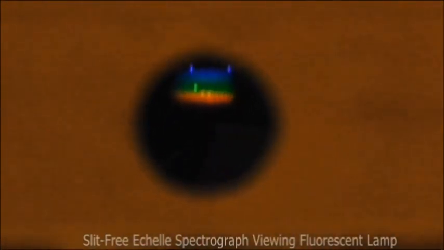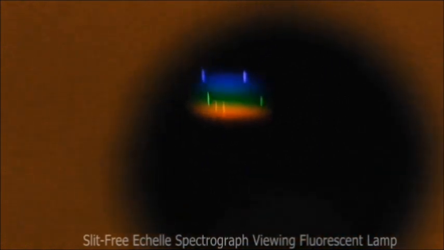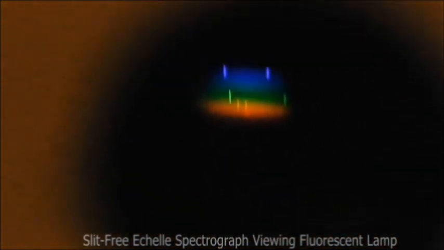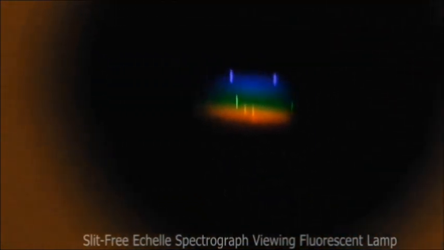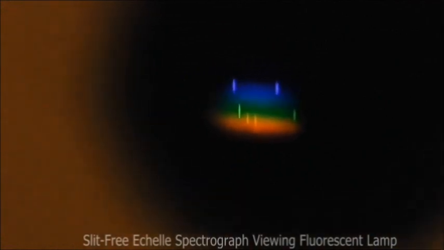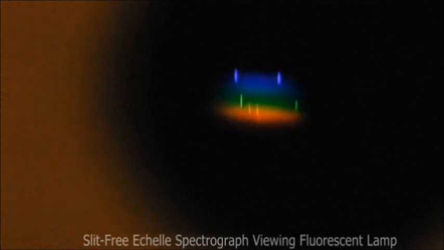Let's take a look. We're going to take a look at that fluorescent lamp through this high-tech spectrograph, and indeed we see a much more detailed spectrum than what we saw before. That single yellow line is now split into two. They're only 2 nanometers apart. This is extremely high resolution from such a small device.